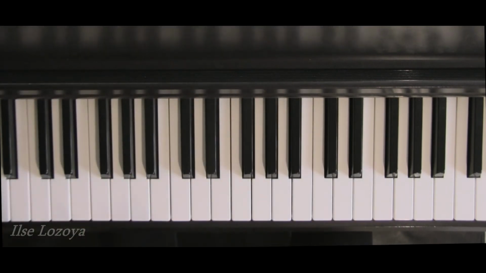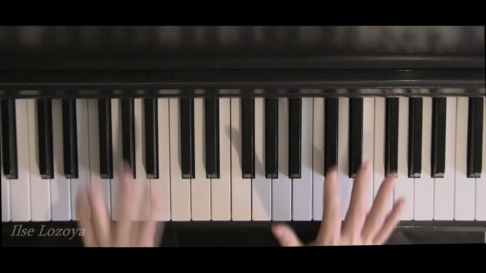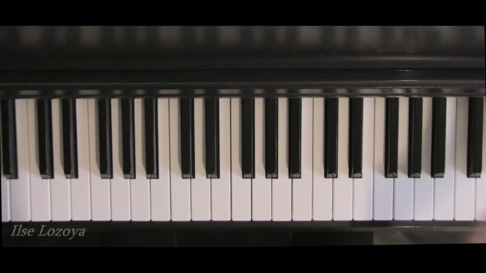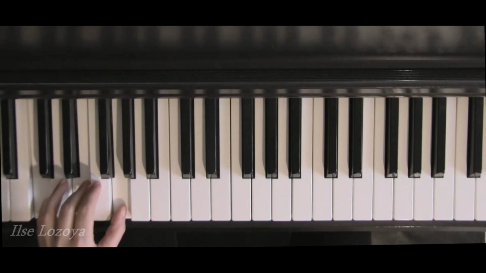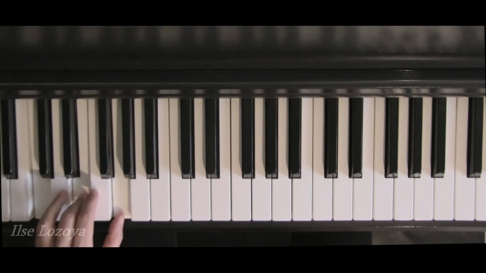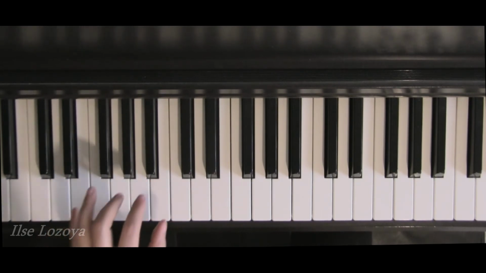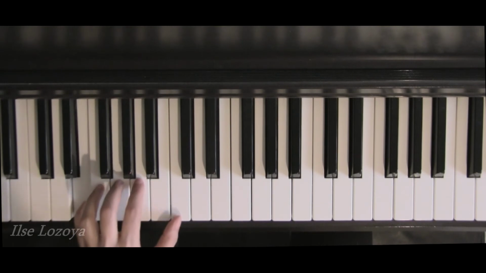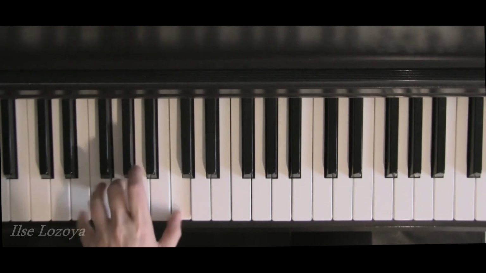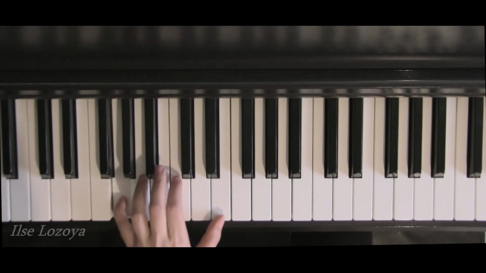My recommendation here is that you try this with both hands, always each hand separately, then together. In this case, this is C major. Try playing this chord as an arpeggio and play C, E, G, E, C. Then you move to the first inversion: E, G, C, G, E. Then second inversion: G, C, E, C, G.